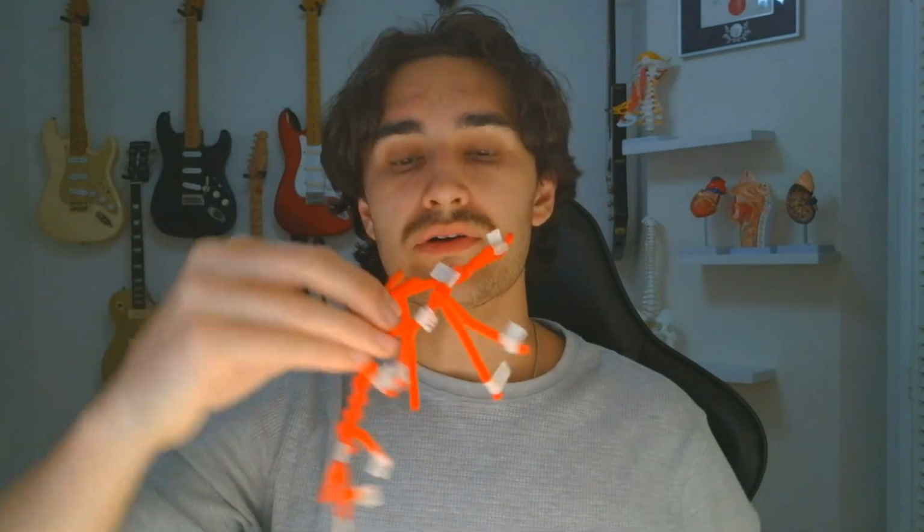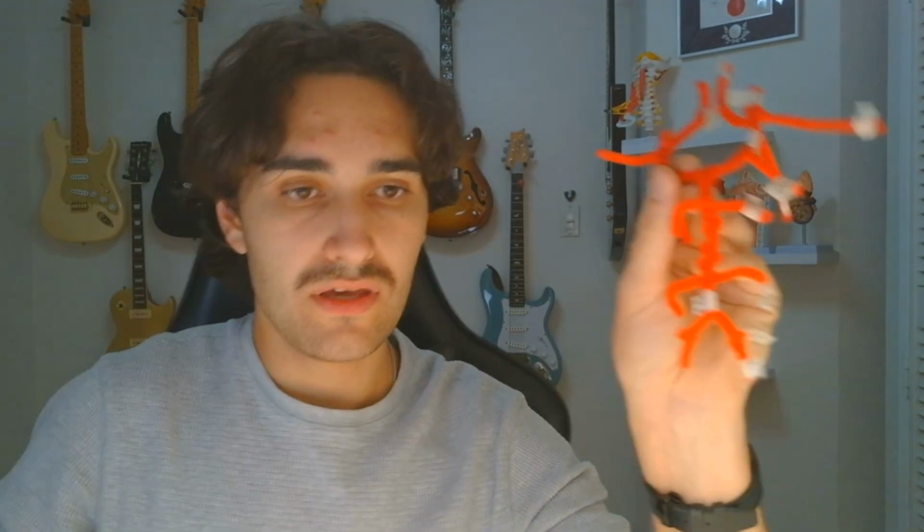The circle of Willis provides the blood flow to the brain and offers redundancy such that if one vessel is partially or completely occluded, there are backup options for blood supply. The circle of Willis is positioned like this in the brain. If we take this like this, it would be sitting here, but this blown up model is better to demonstrate the different parts. So let's start on the posterior side of things.